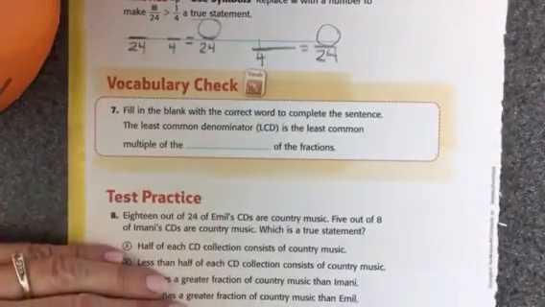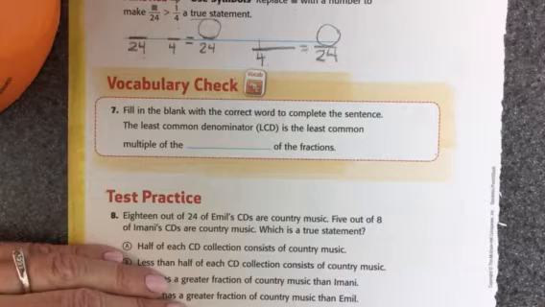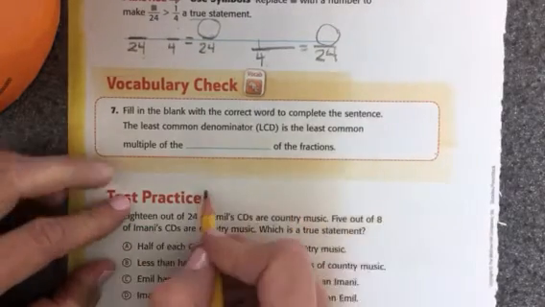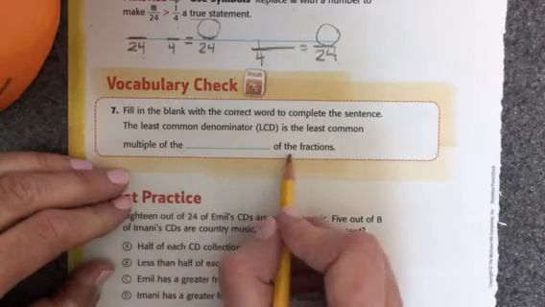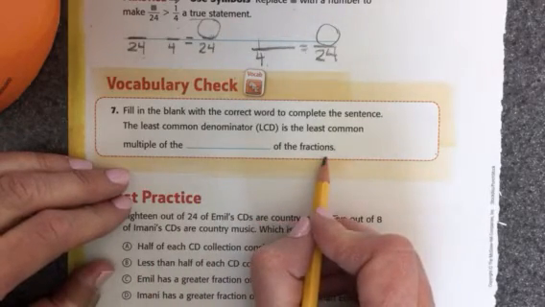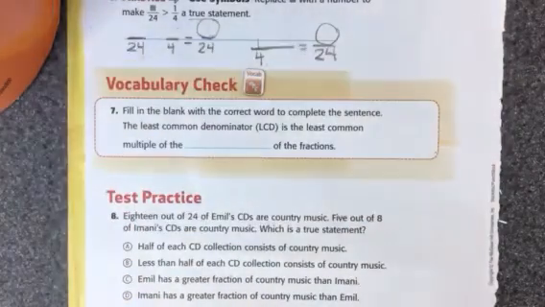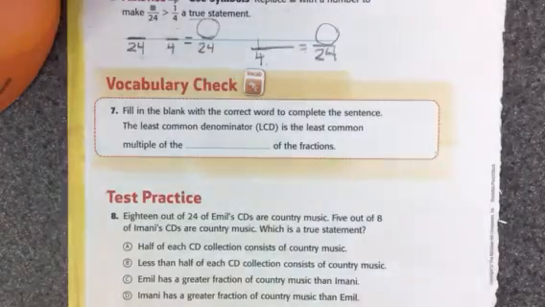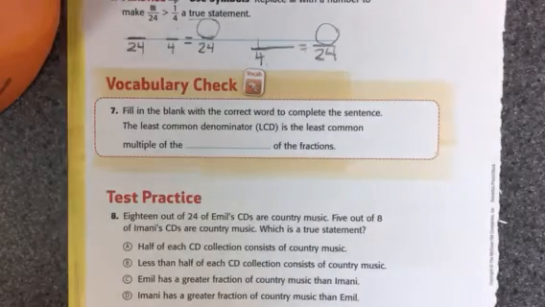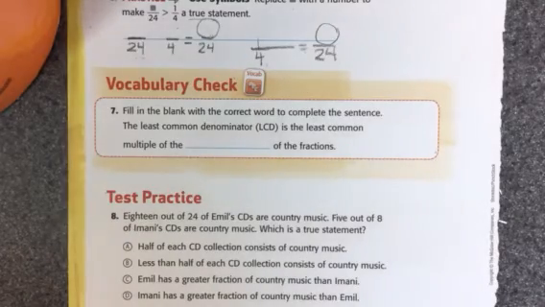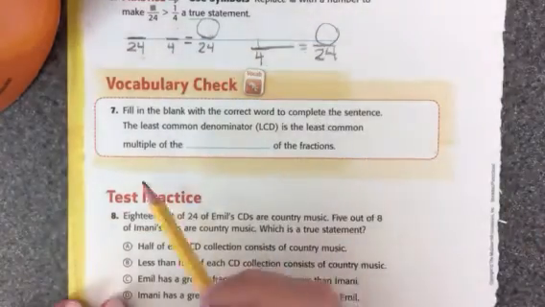Okay, let's look at number 7. Fill in the blank with the correct word to complete the sentence. The least common denominator is the least common multiple of the blank of the fractions. Okay, to me that seems like it should be talking about the denominators. The least common denominator is the least common multiple of the denominators of the fractions. That's what I'm going to say. I am looking in my book really fast to check it. And yep, that is the answer, denominators.